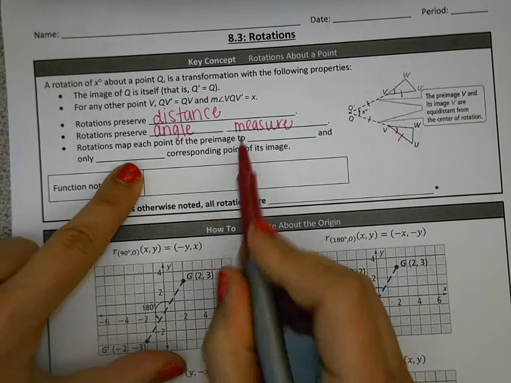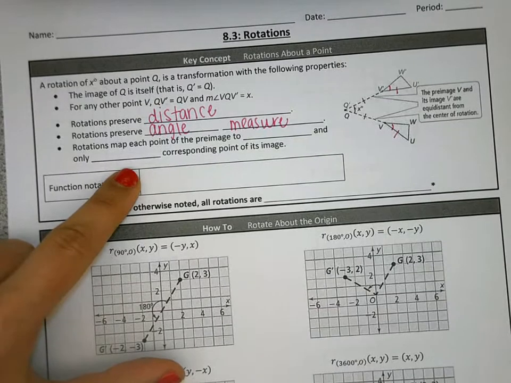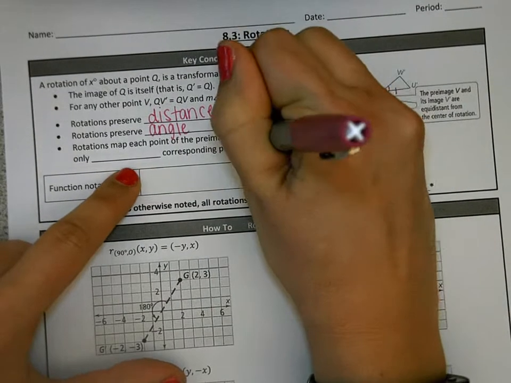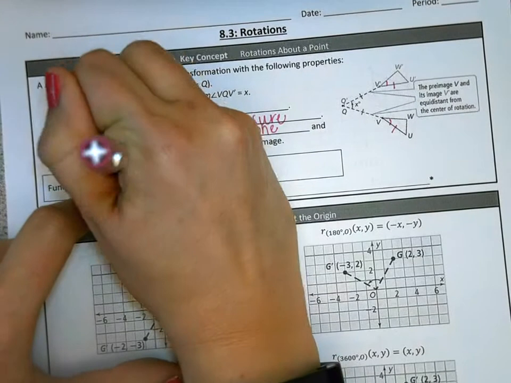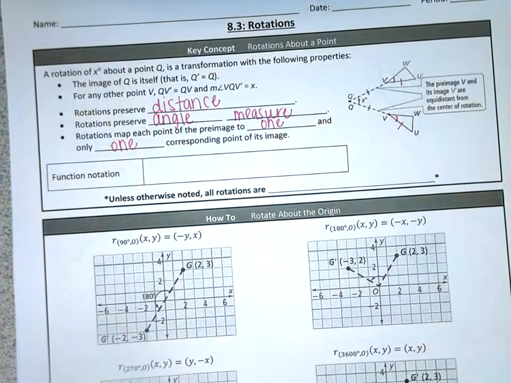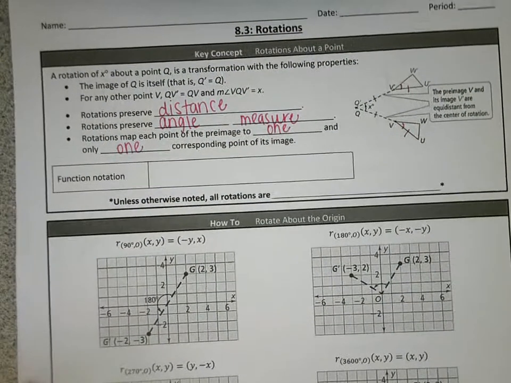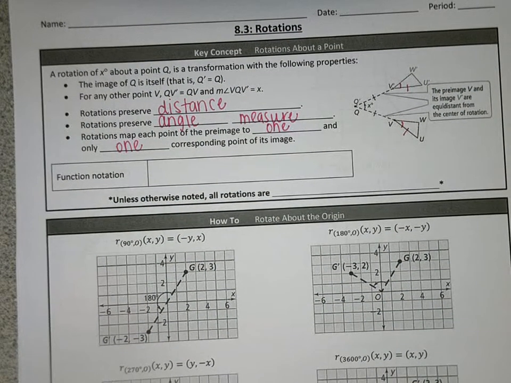Rotations map each point of the pre-image to how many corresponding points? 1. 1 and only 1. Okay? So when we say in math 1 and only 1, that means like never are there any special cases, never is it 0. It's always 1 to 1. Okay? It's a very specific math term.